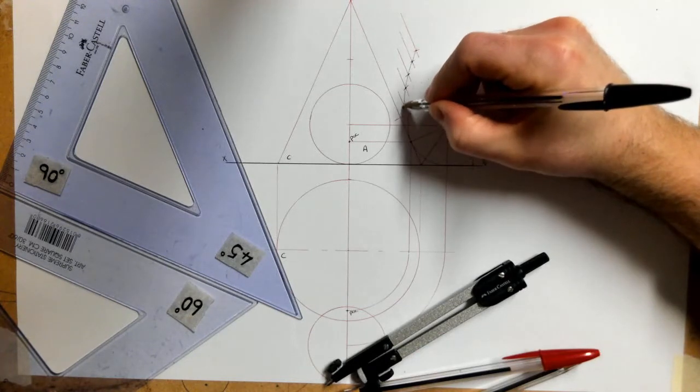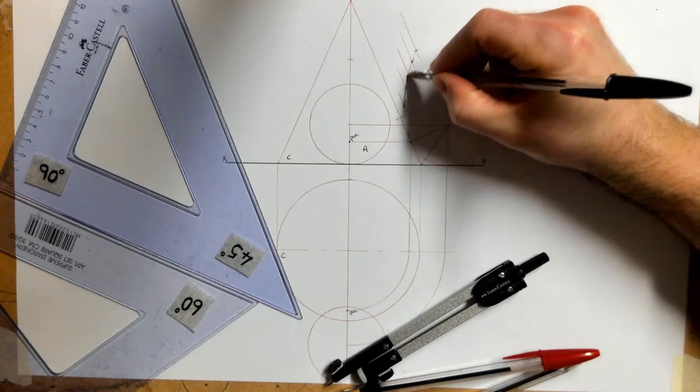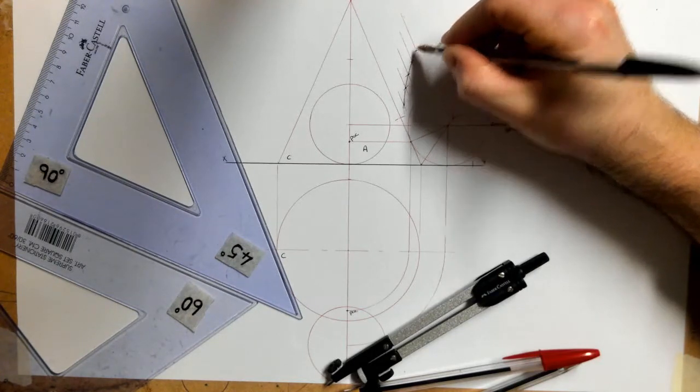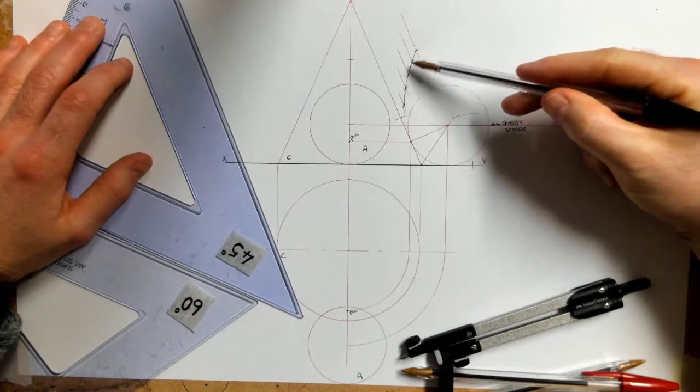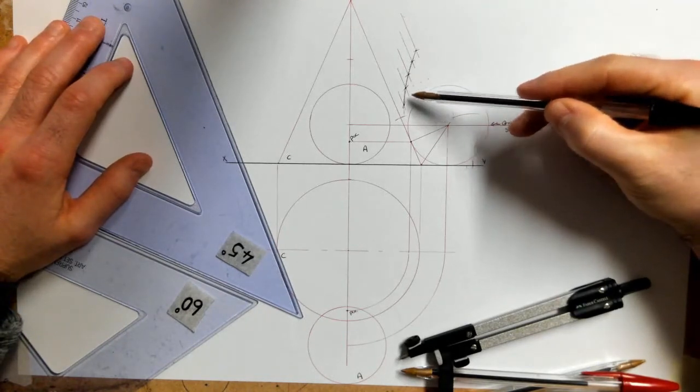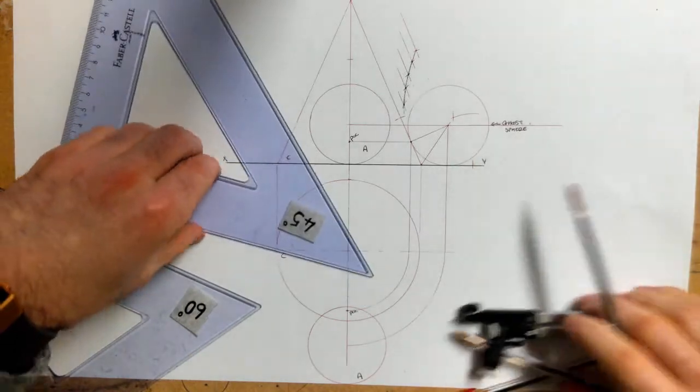Okay, hope that's coming up clear enough. Okay, so anywhere along that line I've drawn is an equal distance away from the circumference and the extreme generator of the cone.